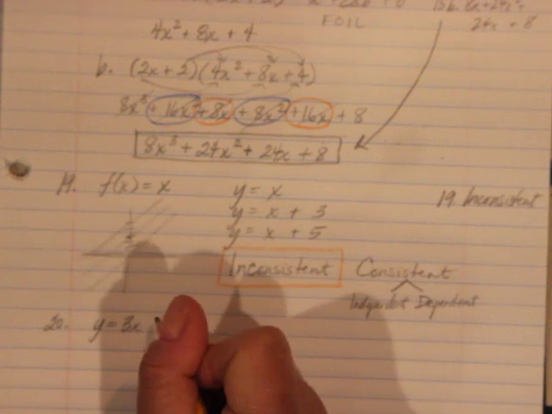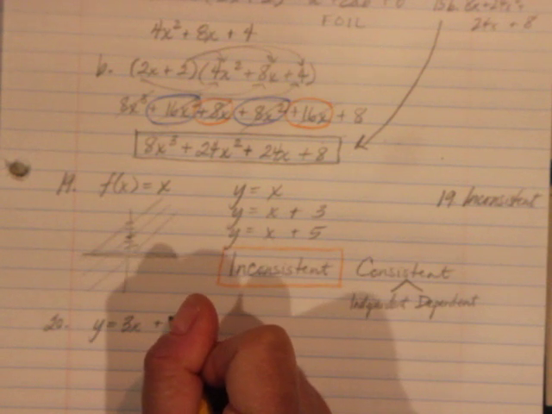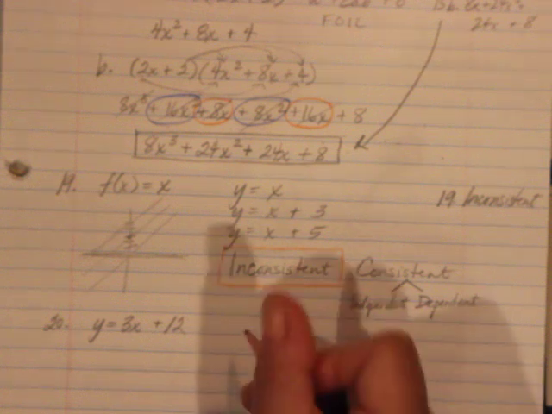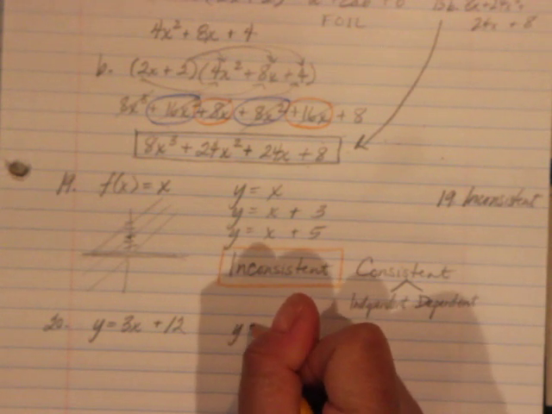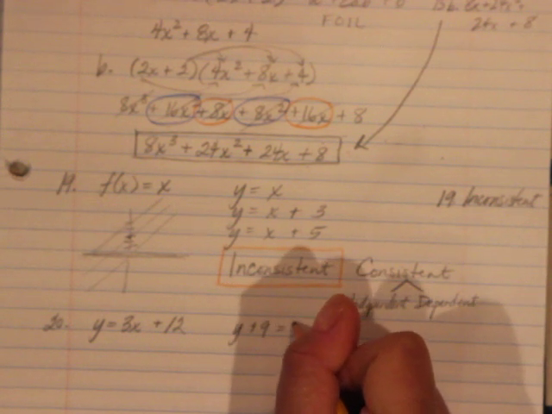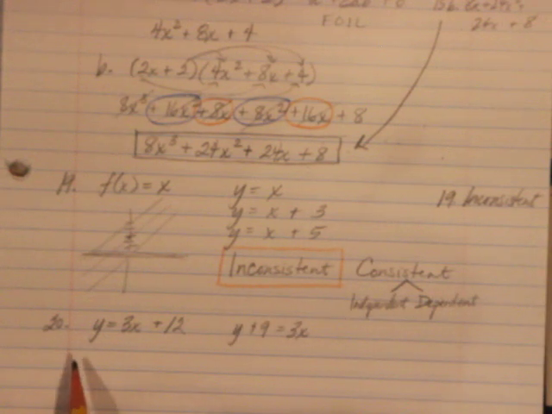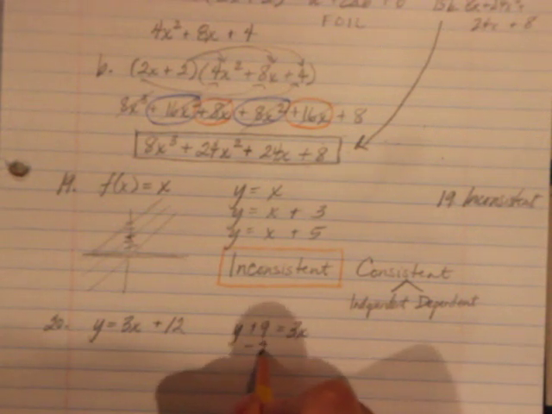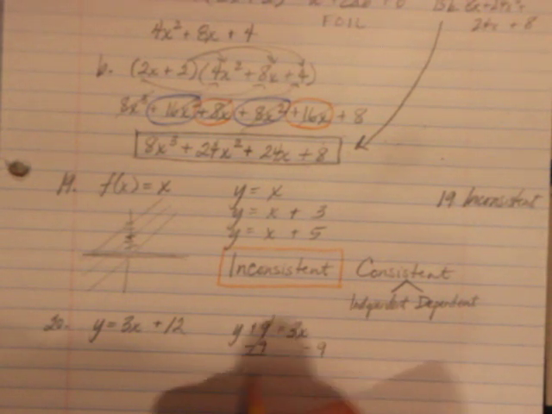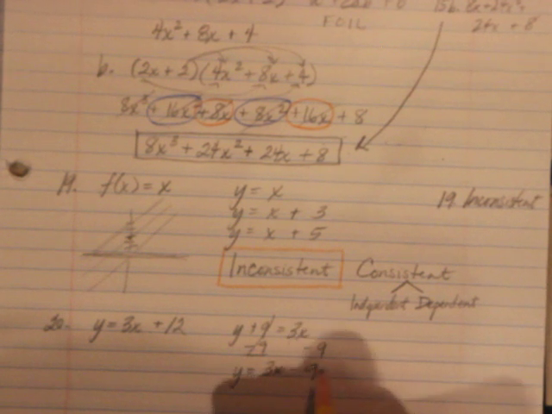So I've got y equals 3x plus 12. And I have y plus 9 equals 3x. First thing I want to do is get these two equations in the same format. I'm going to leave this one alone and manipulate this one here. So I'm going to take the 9 and move it over here to the other side, and I'm going to end up with y equals 3x minus 9.